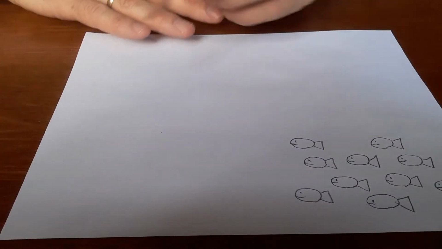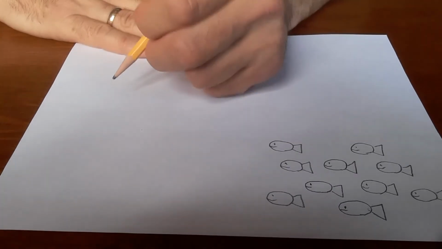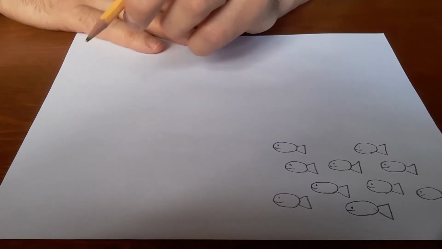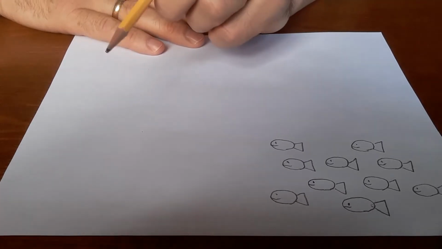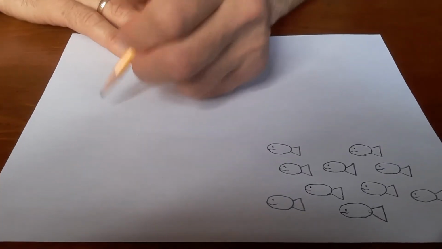Now I'm going to make another school of fish over here because there'll be different schools of fish traveling all through the ocean. All right, maybe I can take any number. I'm going to say take any number between 5 and 10. Okay, so I'll make 7 fish over here.